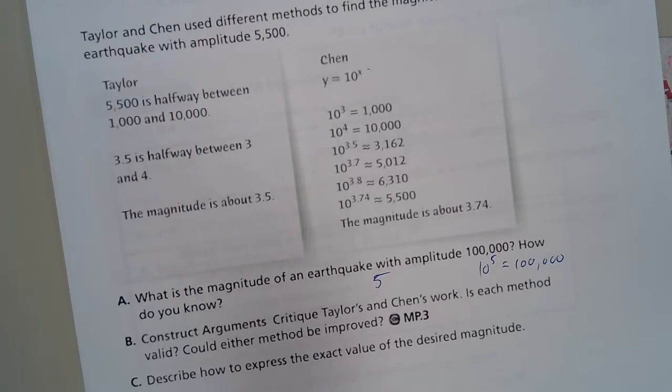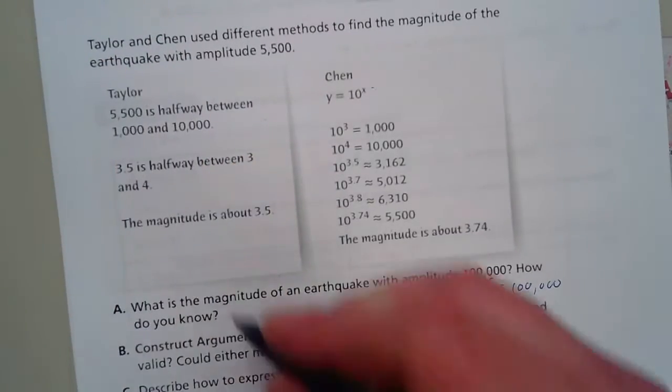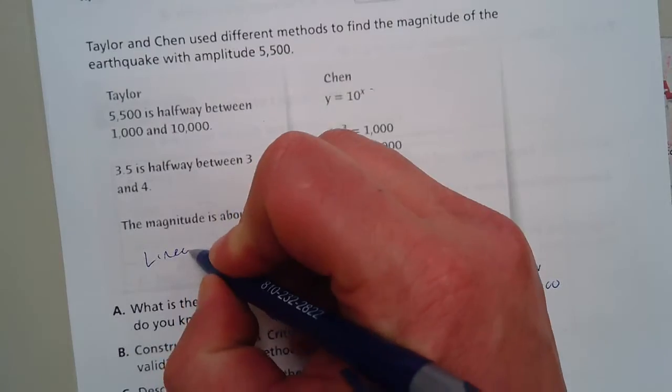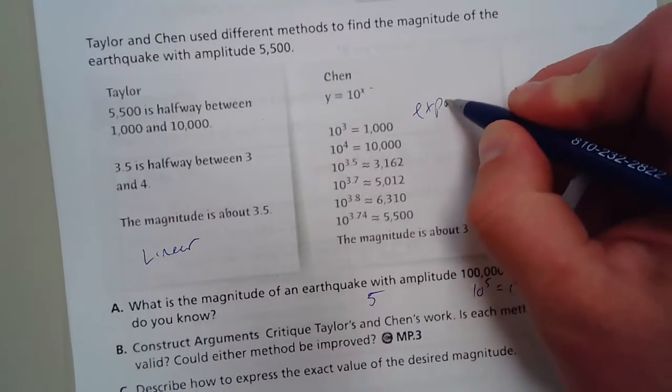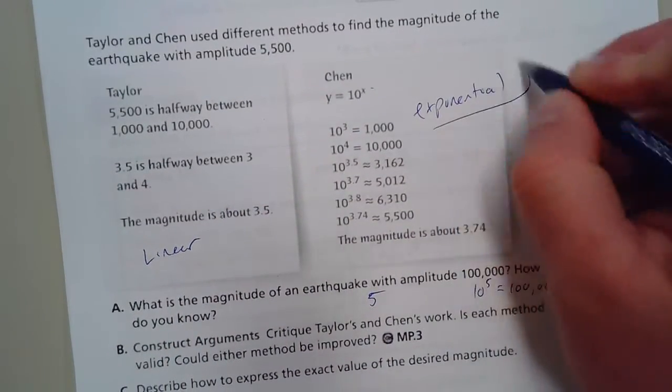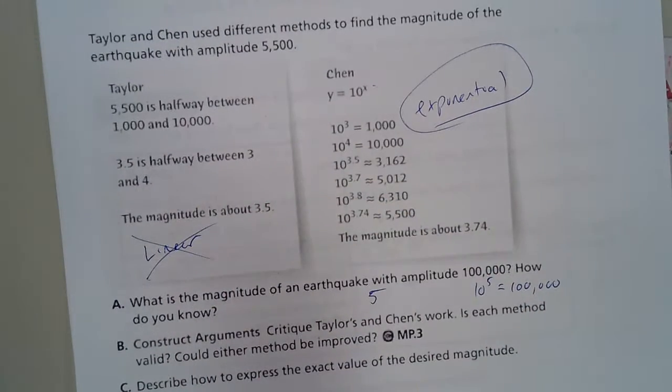All right. Critique their work. We kind of already did this. So basically we talked about how Taylor's is wrong because she's using a linear approach. He's using an exponential approach. And we know this is exponential, not linear. That's basically the big problem here.